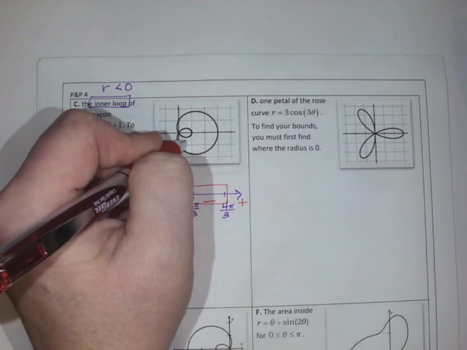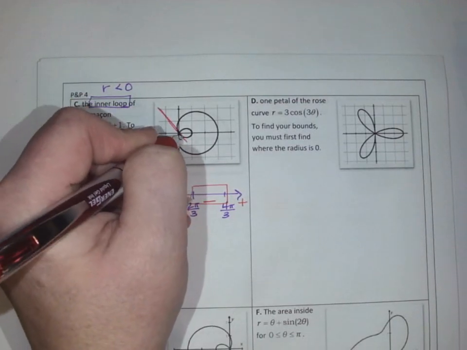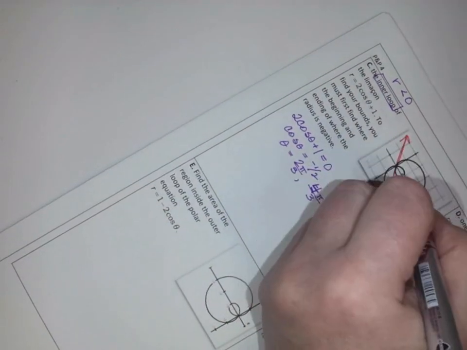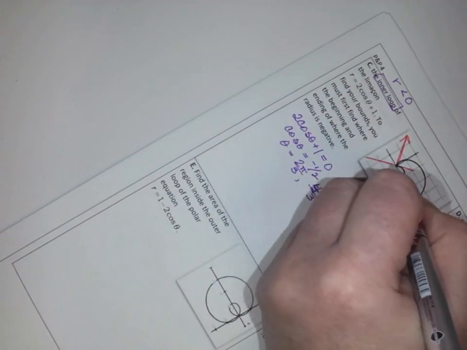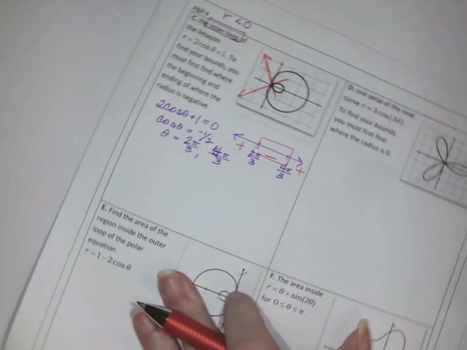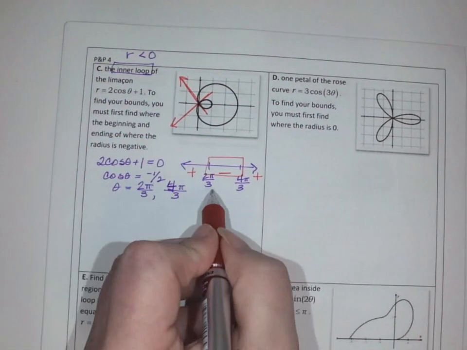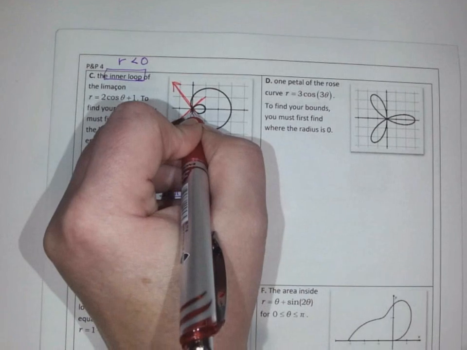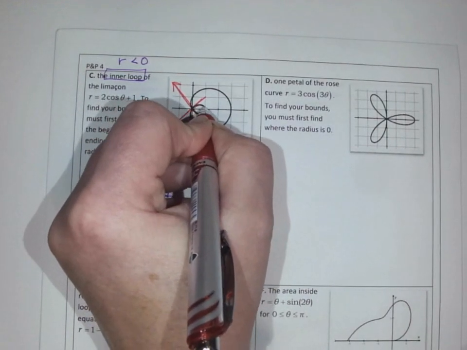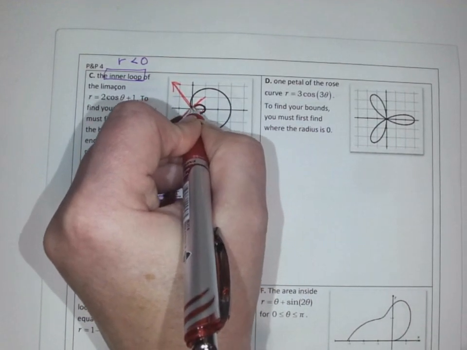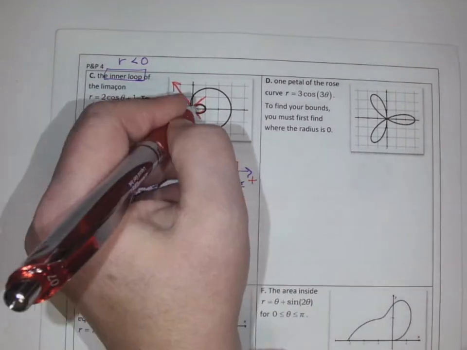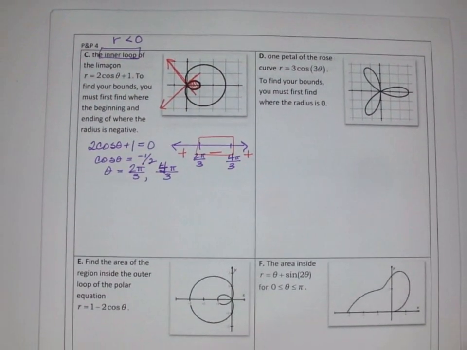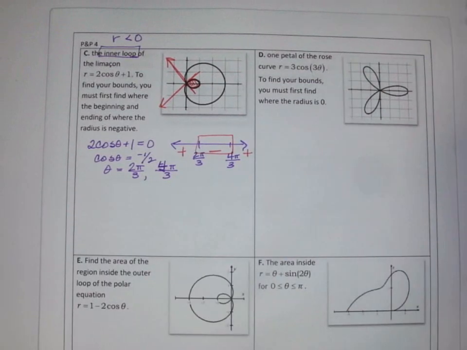So if I graph 2 pi over 3, that's going to be this guy right here. And if I graph 4 pi over 3, that's going to be this guy right here. So when we plot the points between 2 pi over 3 and 4 pi over 3, we're really plotting this little piece right here, okay? So that's what we want to find the area of. So that's going to change our bounds. So we're going to set up our integral.